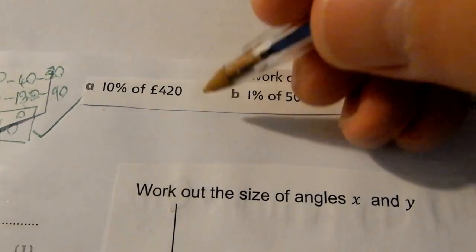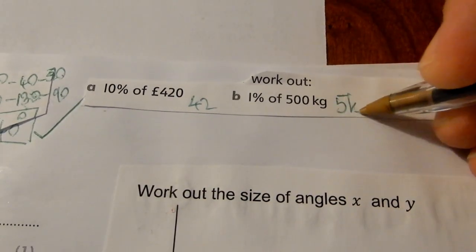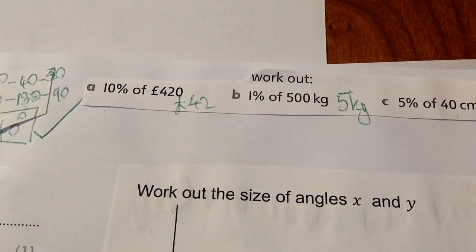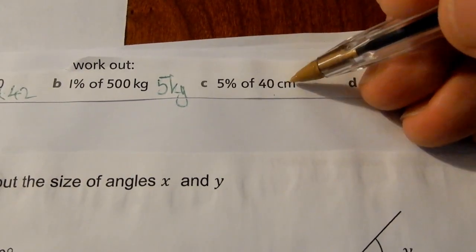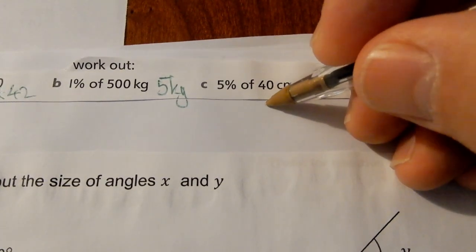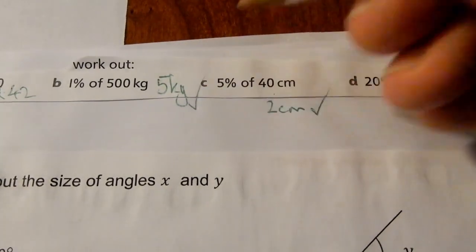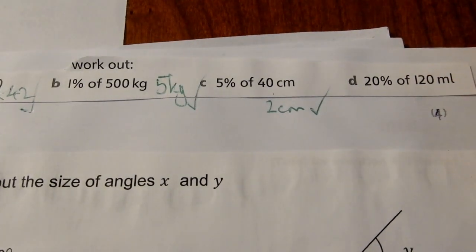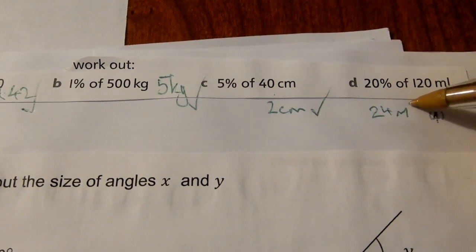Okay, 10% of 420 is 42. 1% of 500 is 5 kilograms. Pounds. Okay. 5% of 40: 1% is 0.4, 0.4 times 5 is 2, because 10% is 4, half of that. Yes. 20% of 120: 10% is 12, so 20% is 24. 24 millilitres.